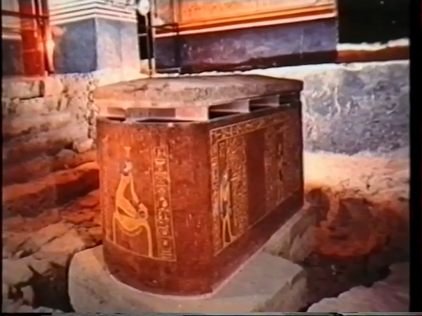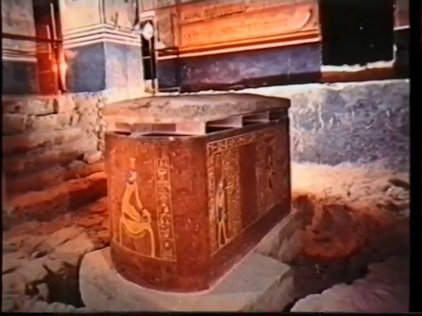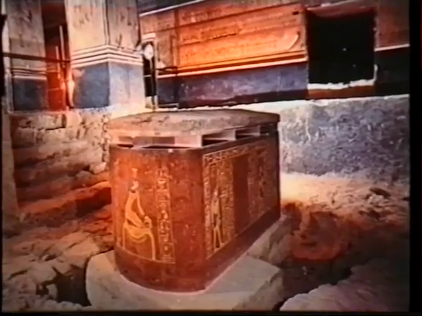At the end of the passage was a tomb chamber in which was a sarcophagus in which the king's mummy was buried.